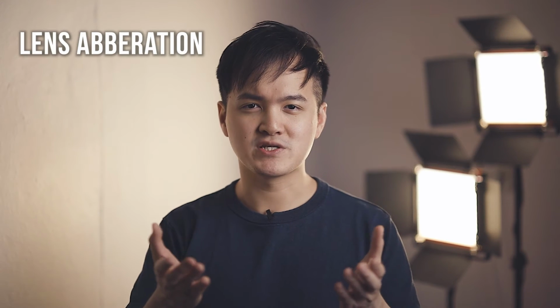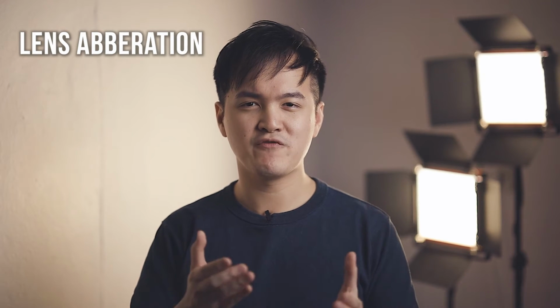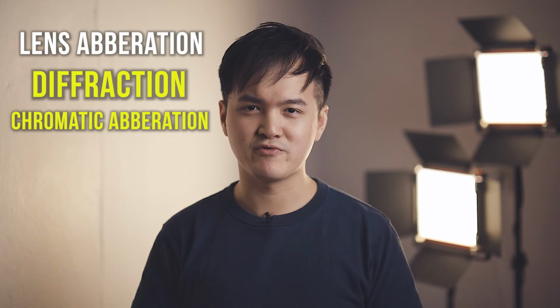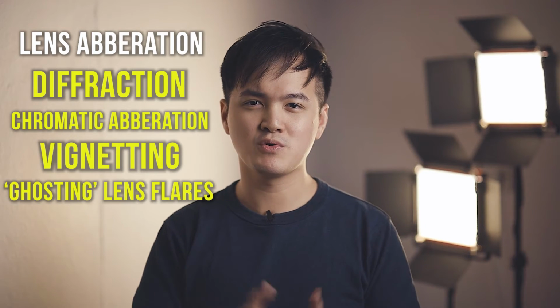It must be noted that this is by no means absolute, as the images may still be affected by other forms of aberrations. Aberrations can come in a variety of terms. To name a few, there are diffraction, chromatic aberration, vignetting, and ghosting lens flares. First, we talk about diffraction.